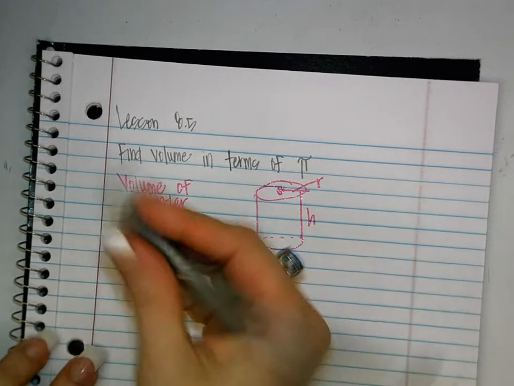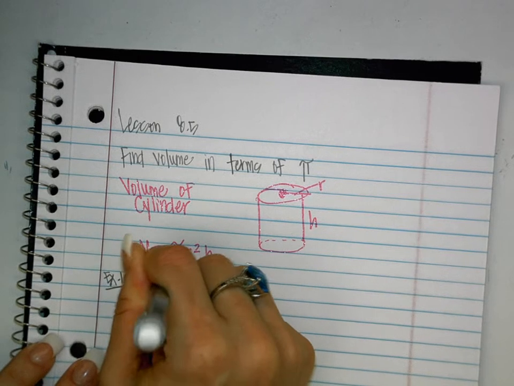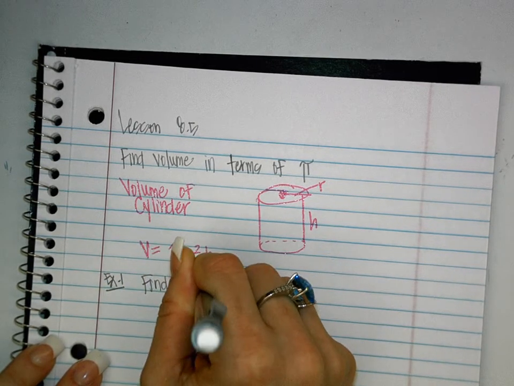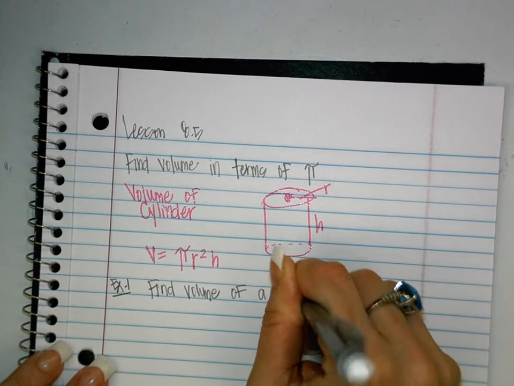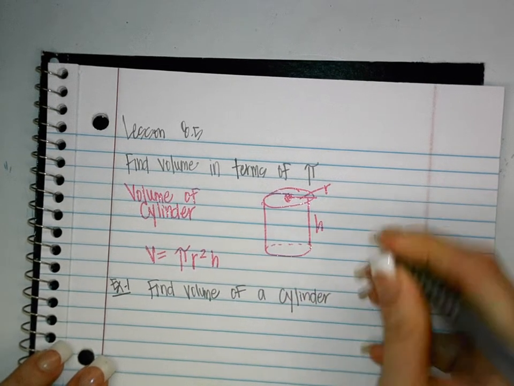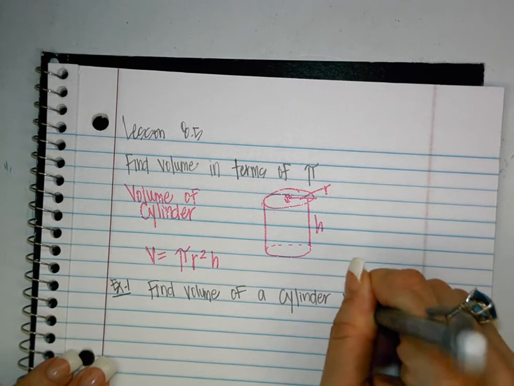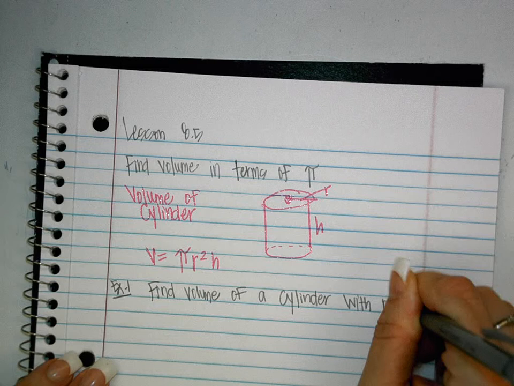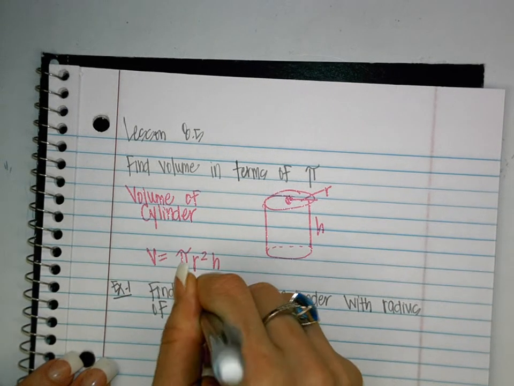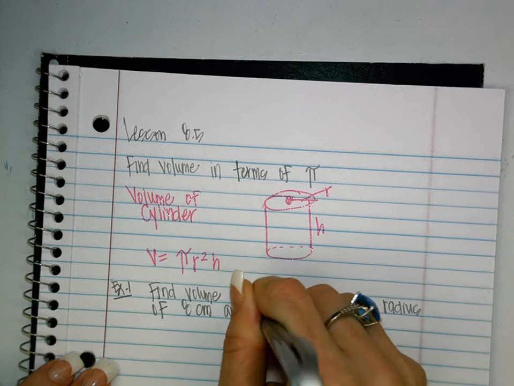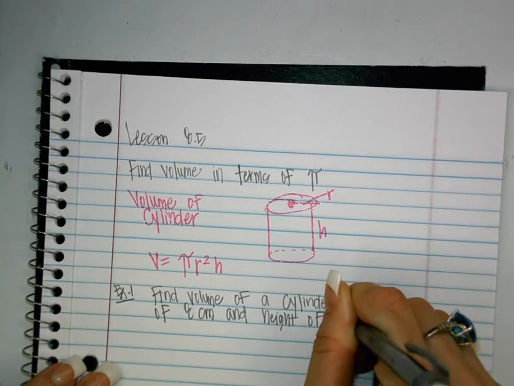So if I ask you, for example number 1, find the volume of a cylinder with radius of 8 centimeters and height of 45 centimeters.